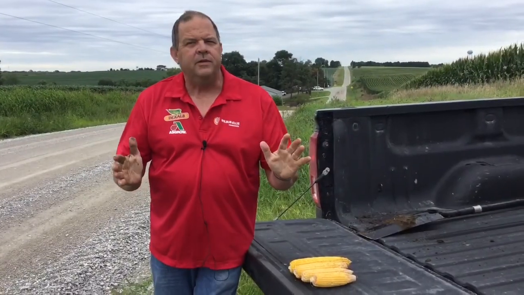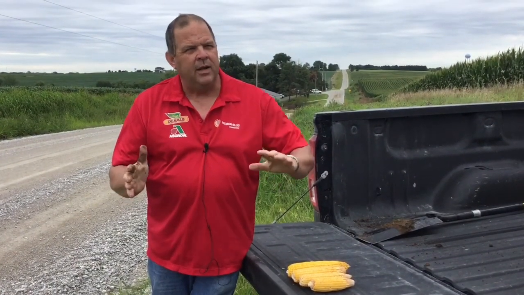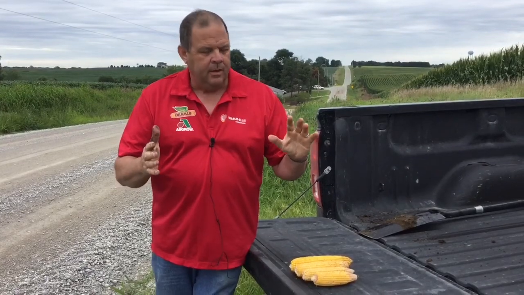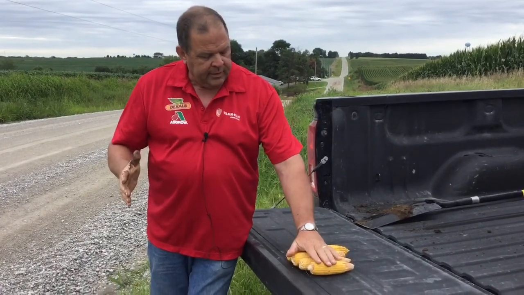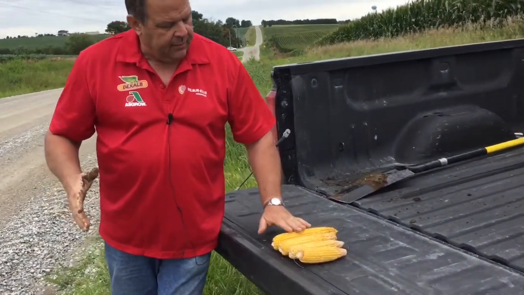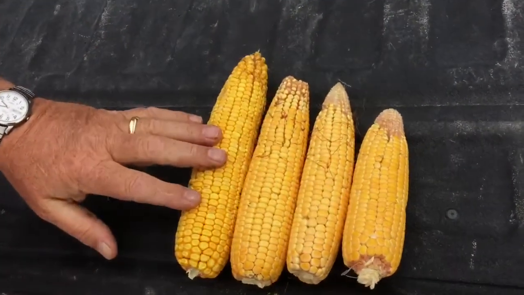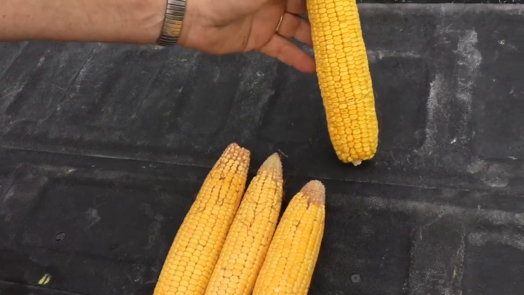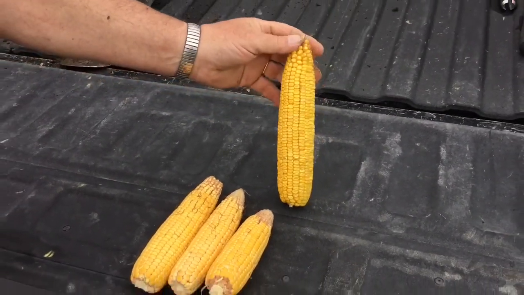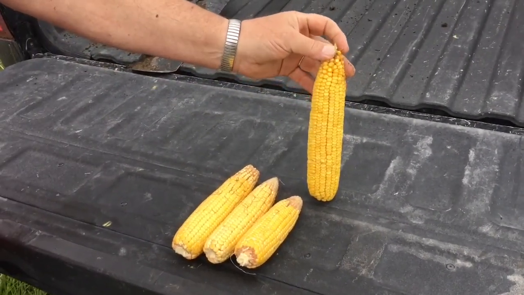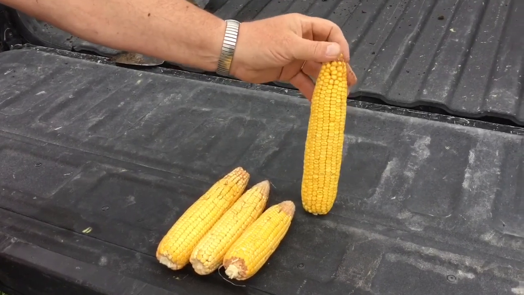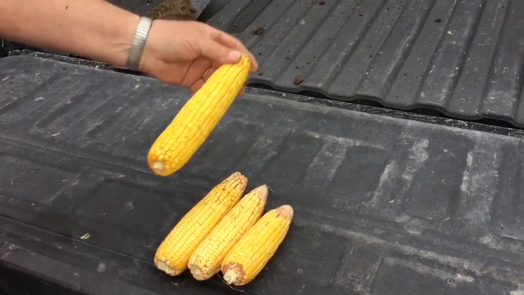I'd also like to visit about the success of pollination. I've talked about this in previous segments. If you look at these 4 ears, this is kind of a good to an extreme case of how the corn pollinated. This would be what we would consider a normal ear as far as a development standpoint. We've pollinated that cob to the tip, and we've got about a 680 kerneled ear.